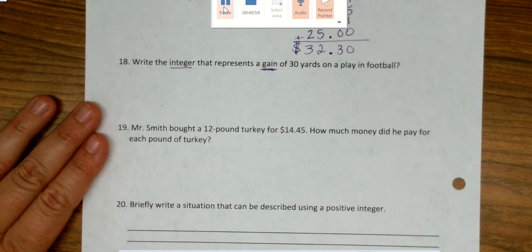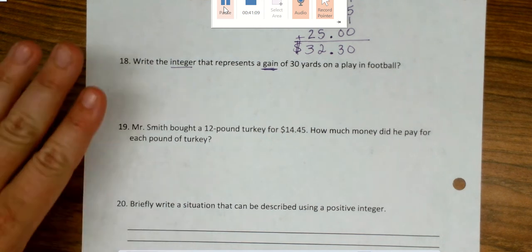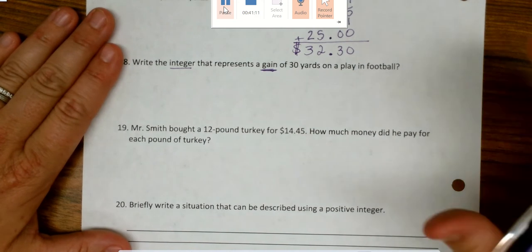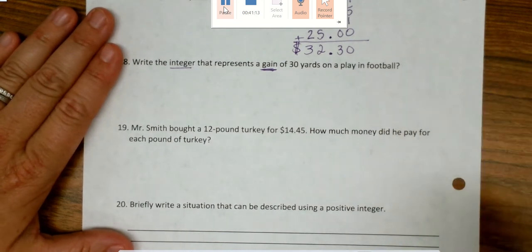So, we got lots of football coming up this weekend. Yes. I know my Dolphins are playing this weekend. Falcons are playing this weekend. Steelers. All right, the Steelers are playing too. All right, woo-woo. So we hope, whichever team you're going for, we hope that they have a lot of gains in yardage. That's what we're hoping for.